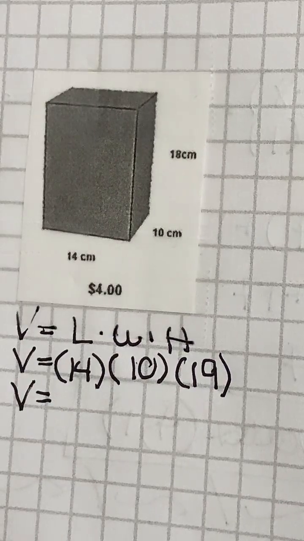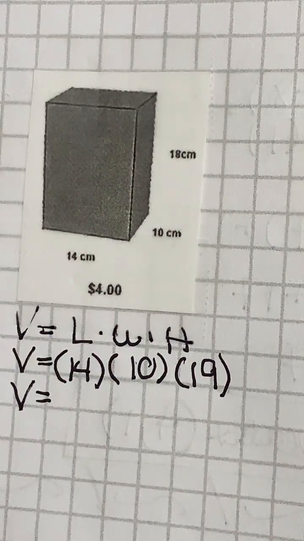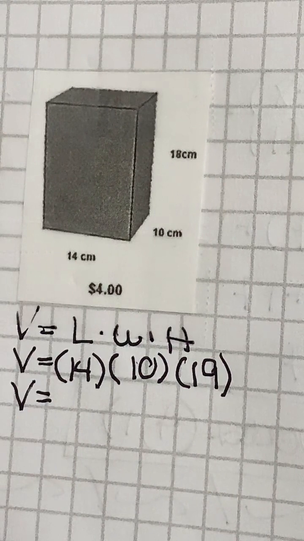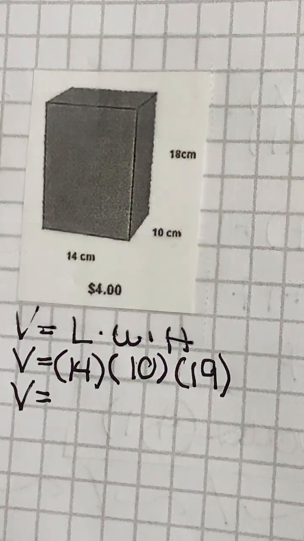So what do we have for our volume? Okay. So I'm seeing 2,520, 2,660. Okay, you thought it was 18. Okay, 18, not 19. Yes, it's 19. So your height's 19.